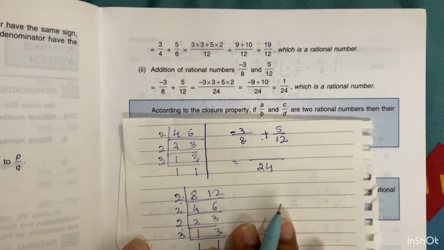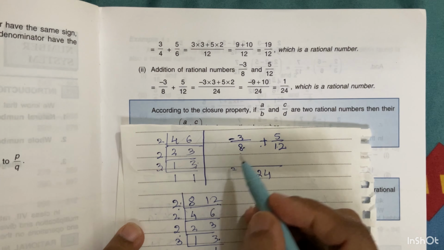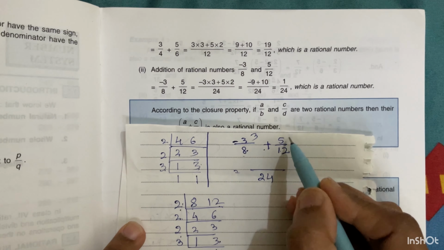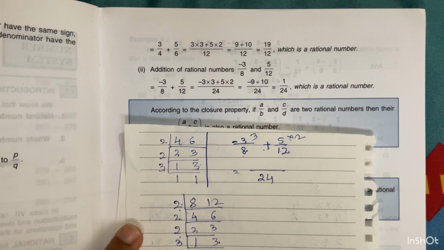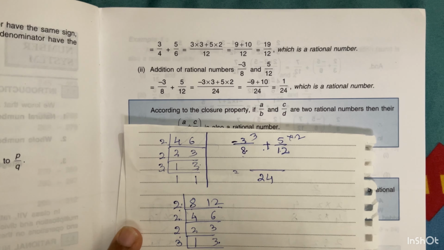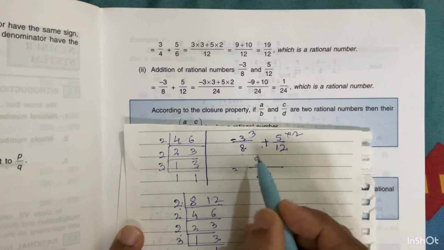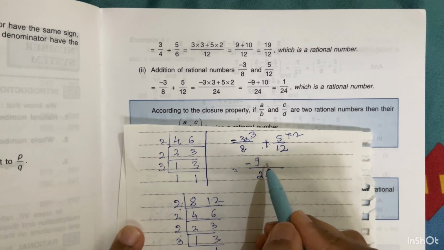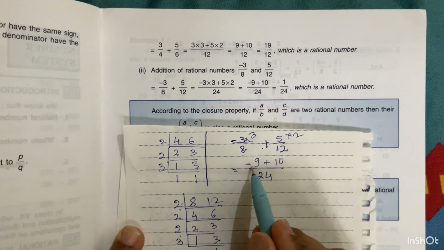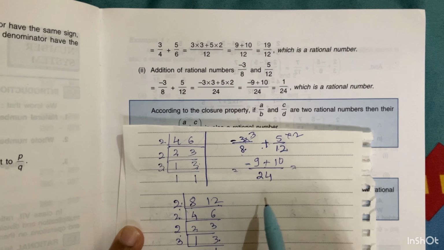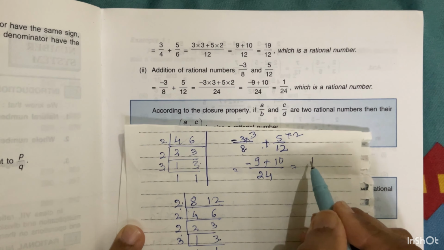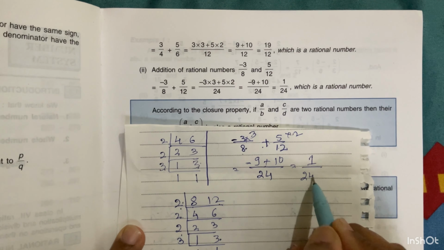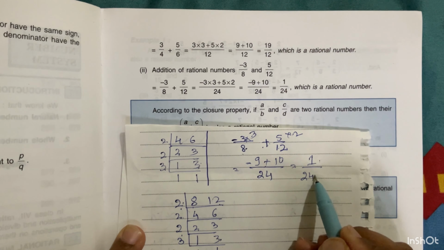Now 8 how much is a 24? 8 3s are 24. Now 12 2s are 24. Okay, see here. Now 3 3s are 9. But here minus, it is minus, minus into plus is minus. Now plus as it is, 5 2s are 10. Now see here, minus and plus. What we have to do? We have to do subtraction. So after subtraction I will get 1 and the bigger number carries positive. Now let the denominator be as it is, 24. So the rational number we got is 1 by 24.